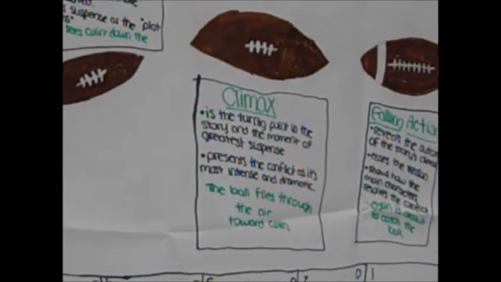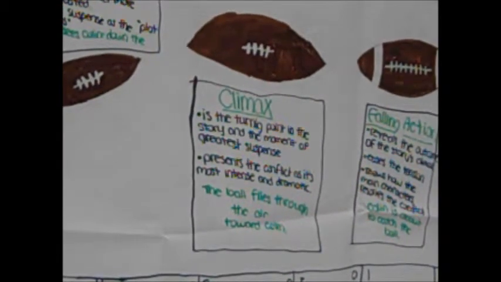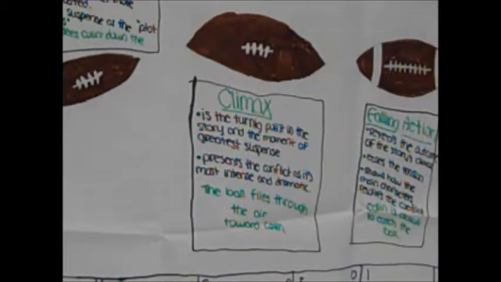At the height of the throw, they labeled that the climax. It's the turning point in the story, and it presents the conflict at its most intense and dramatic. The ball flies through the air toward Colin. I like this use of climax and this point in the story being labeled as climax because many people think that climax is when the receiver actually catches the ball and everyone is cheering and happy and excited.